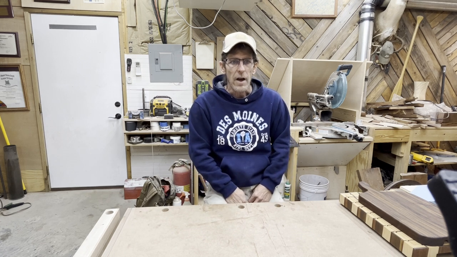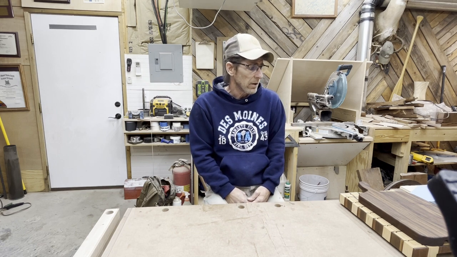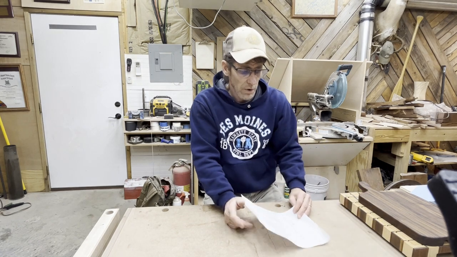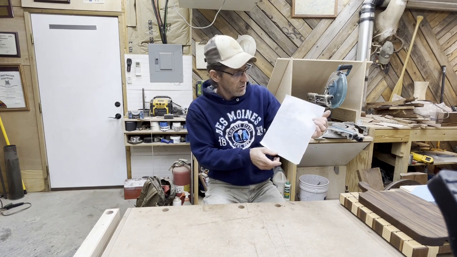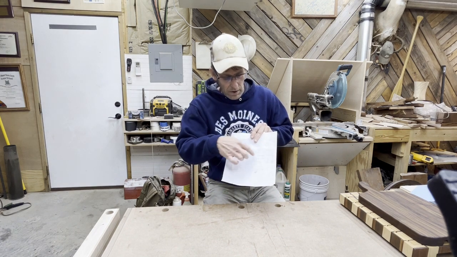So how do we achieve that? Well, first we develop that idea. What is it we want to make? Then from there, we may move on to something as simple as a sketch. So this was the sketch. I don't know if you can see it really well. It's a sketch that I did for the spinning wheel.